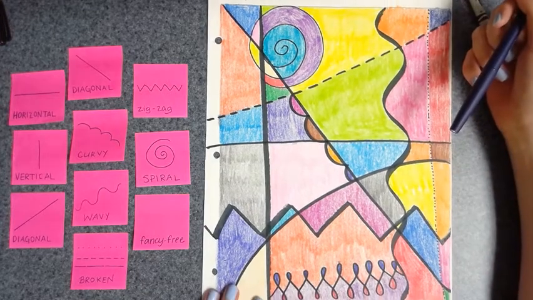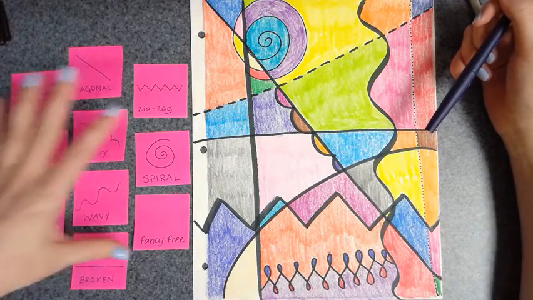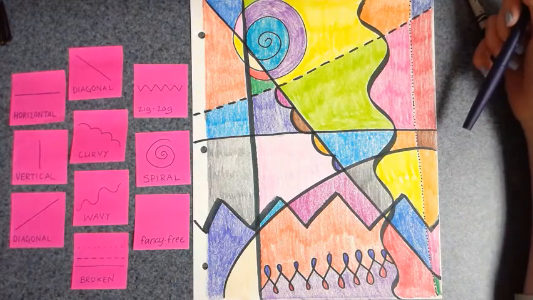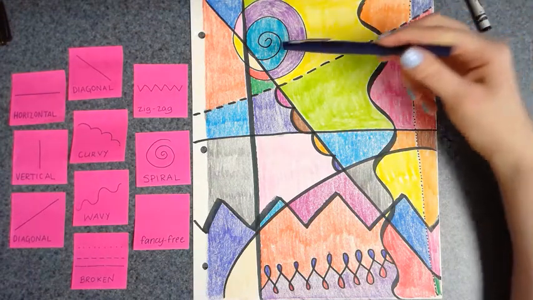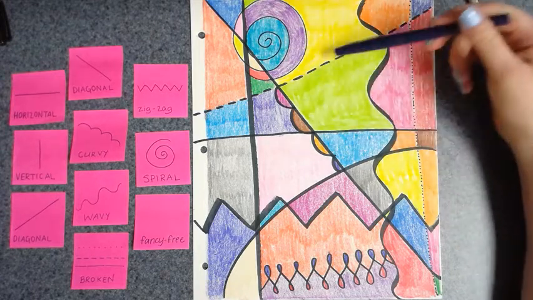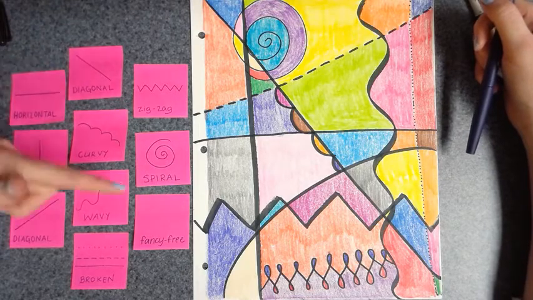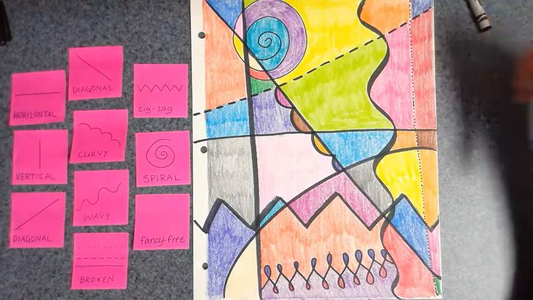We are going to create an artwork that kind of looks like this one. So we're going to use all 10 of these lines to make one beautiful picture. Then we're going to color in all the spaces. I drew more than 10 lines on my paper. We're only going to work on these 10 kinds of lines, and then we're going to have fewer spaces to color in.